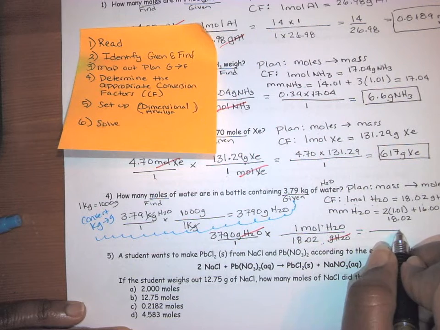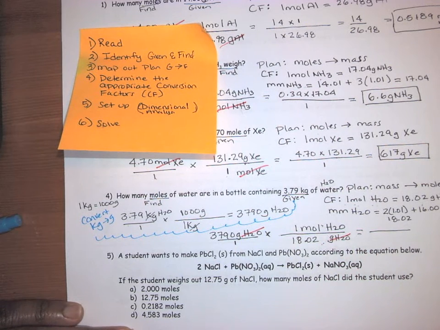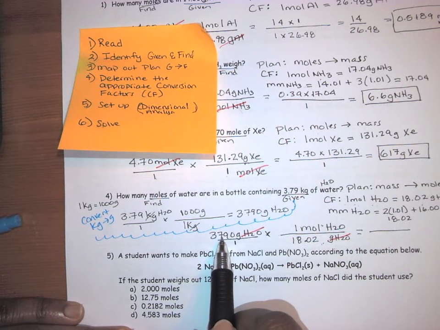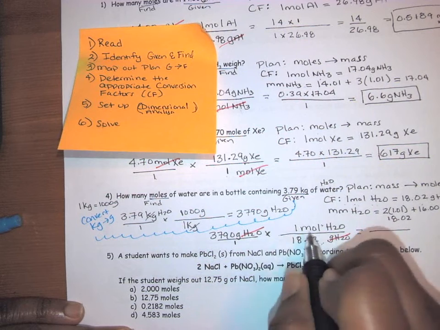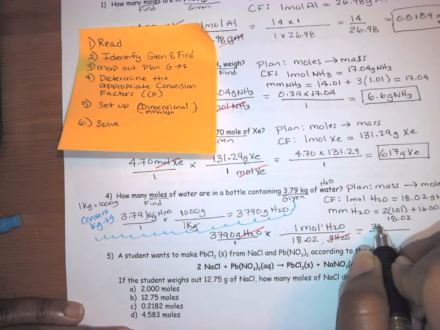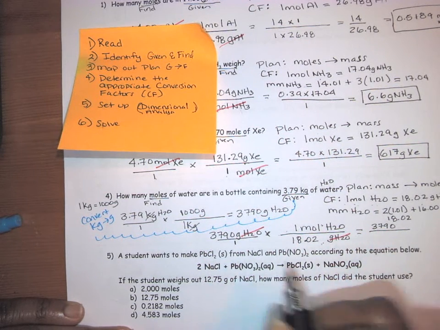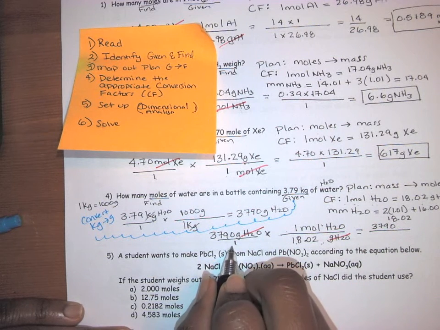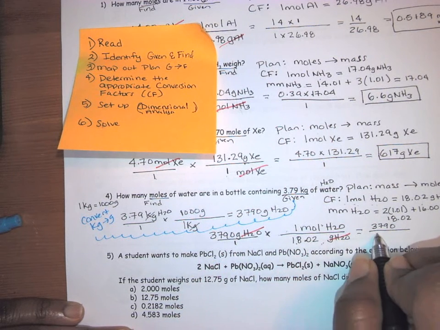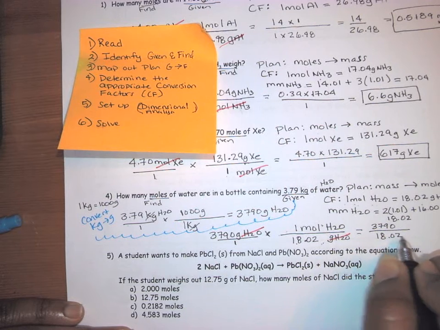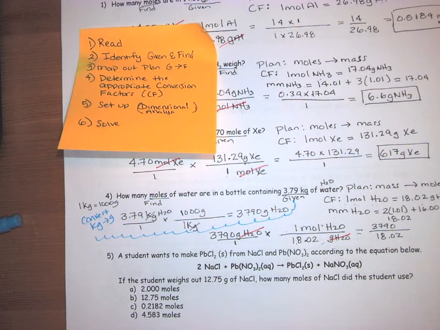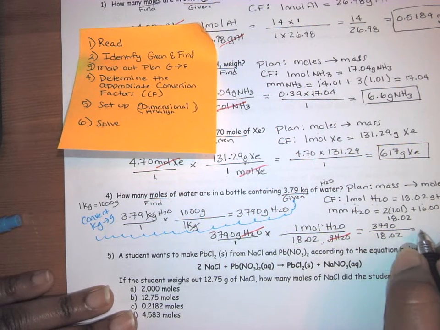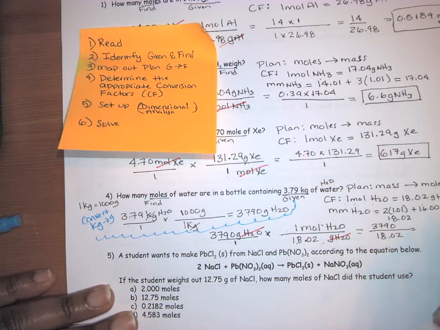And now I can do my math. For this, I just use the numbers, not the units yet. So it's going to be 3,790 times 1. That's what goes in the top, so that's just essentially 3,790. And on the bottom, it's going to be 1 times 18.02. Remember, when you're multiplying fractions, you multiply straight across. So when I plug that into my calculator, I get 210.